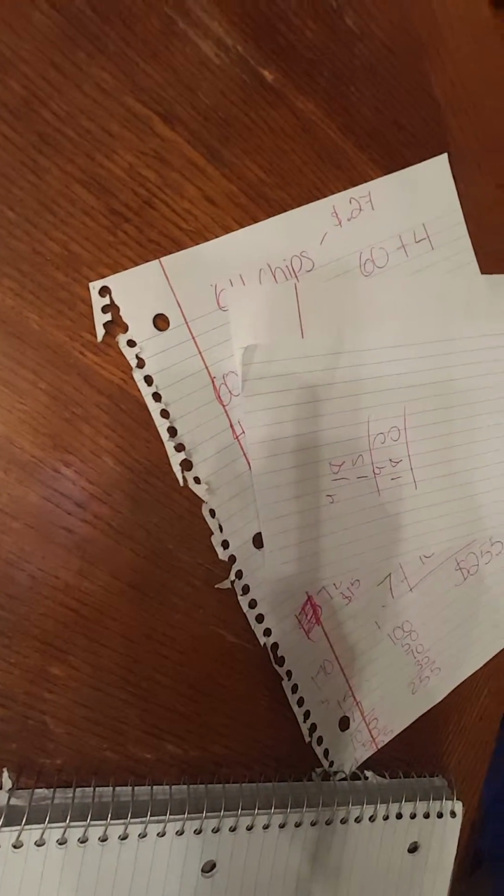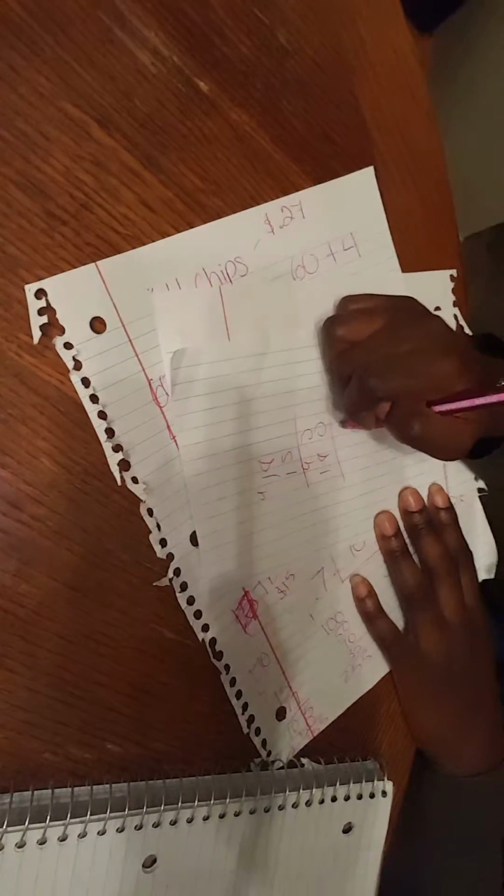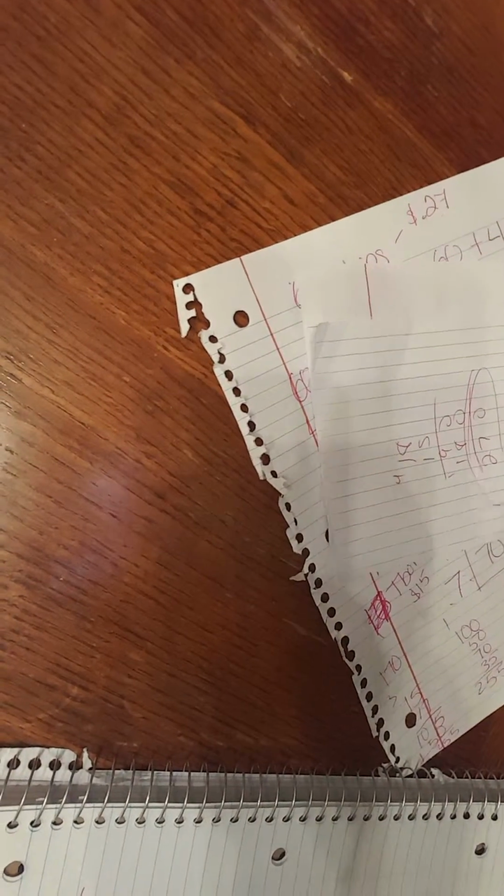Alright now, Rosie's doing the traditional algorithm to try to see what the answer is going to be. 270. Let's find out. Let's see if you get 270 when you're adding it up right here.